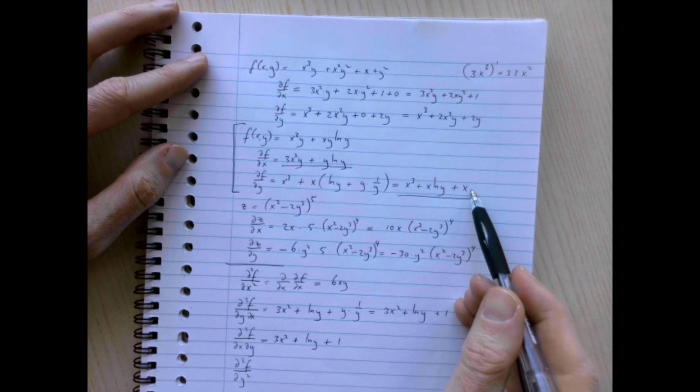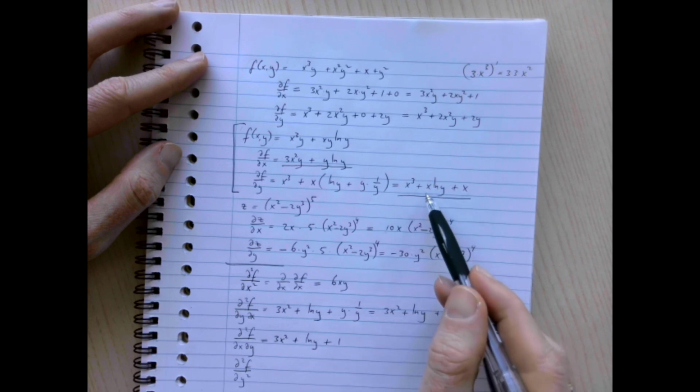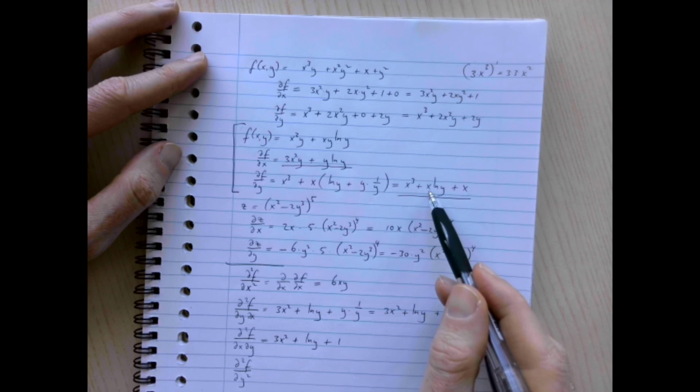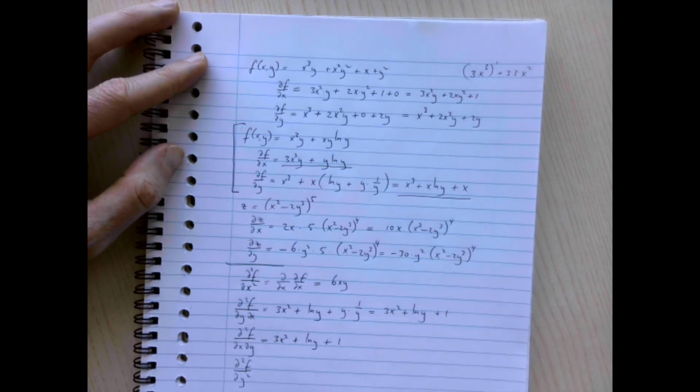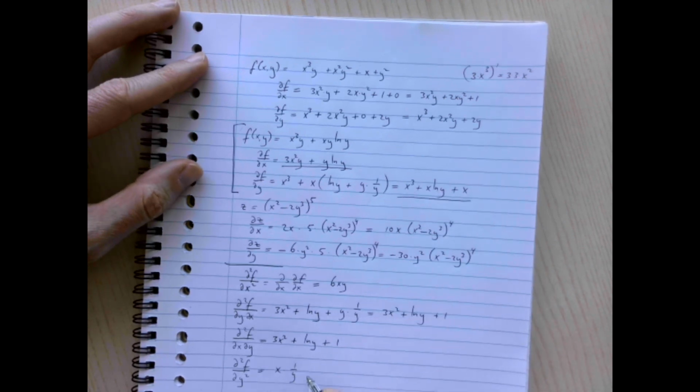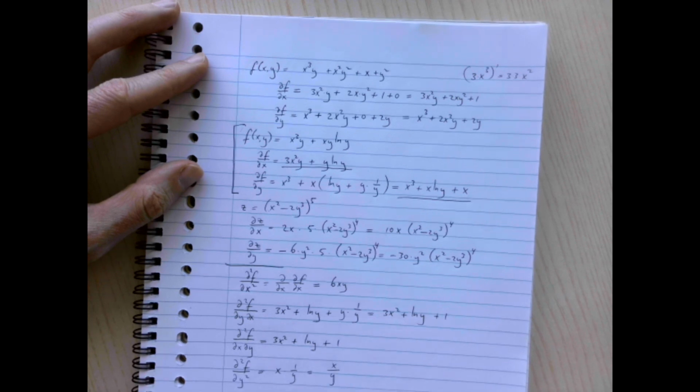Same way with the third term here, x does not depend on y, so gives me a 0. Only this middle term here does depend on y, as log of y actually, multiplied by x, which I treat as a constant. So x times the derivative of log of y, that's 1 over y. Or in other words, x divided by y.